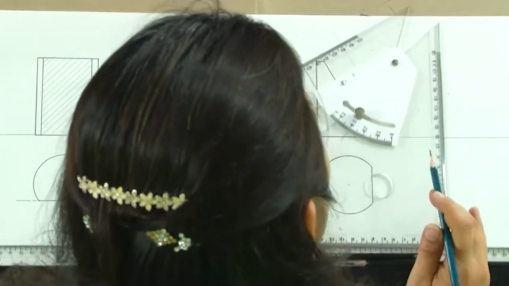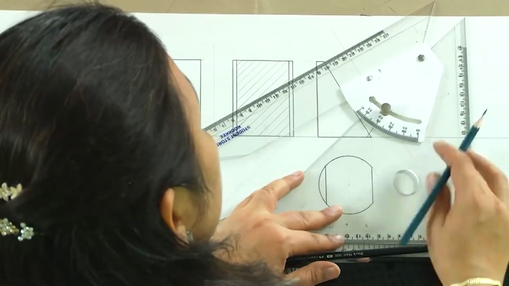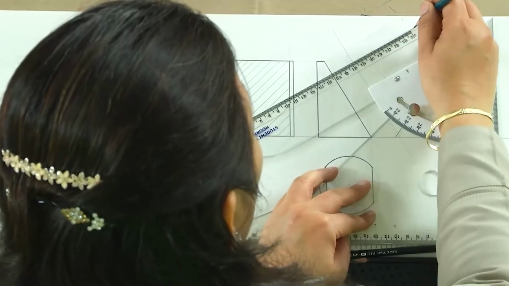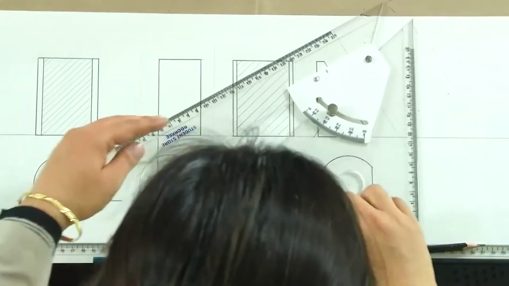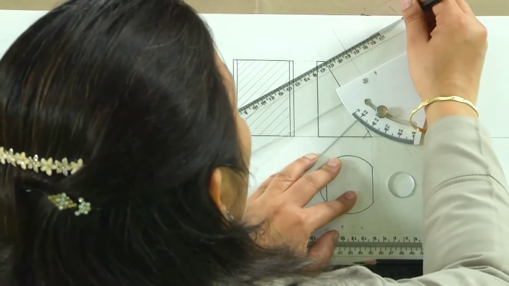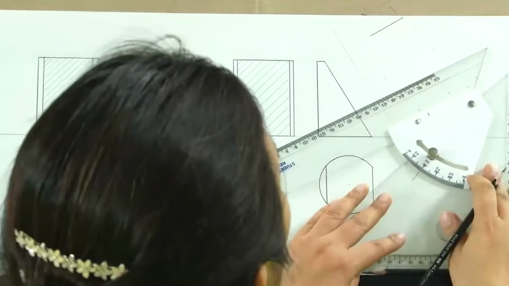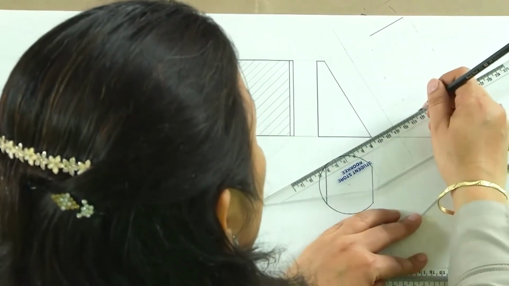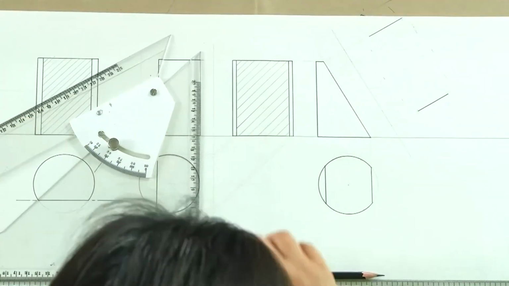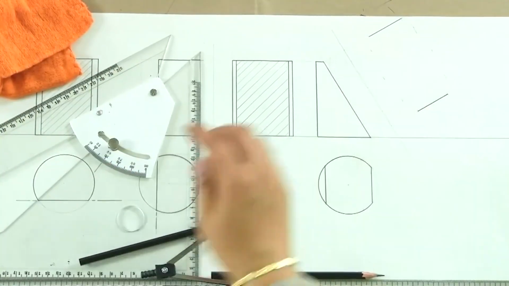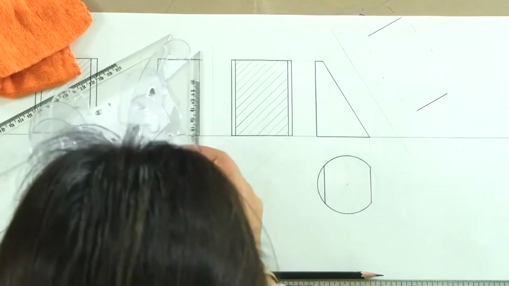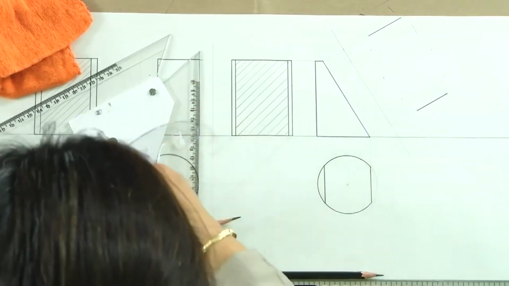Now, let us join this and you would be able to see the kind of shape which emerges. So, what we have is a straight line at the end of this, which is the top of the base, and we have another straight line in the bottom base. For the rest of the points, we will use the French curves. So, we will have to fit the French curves.